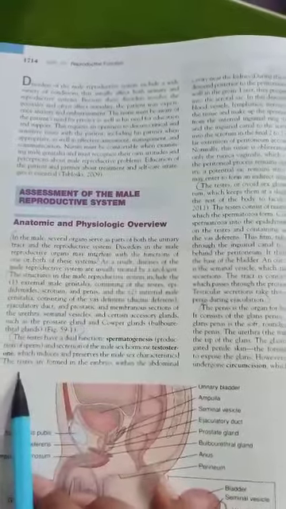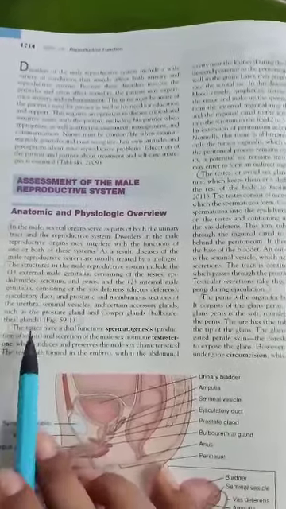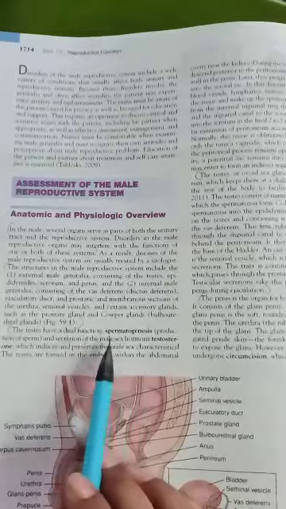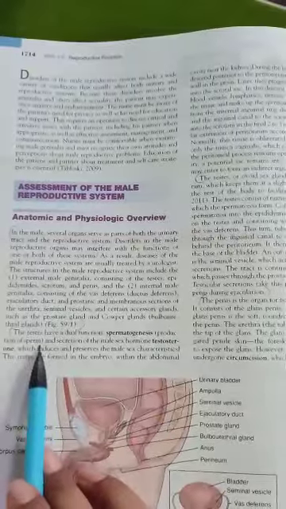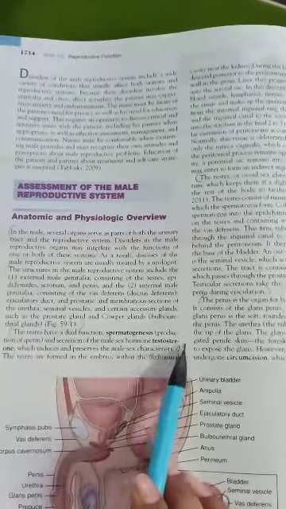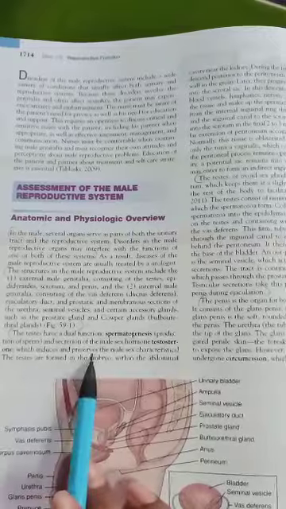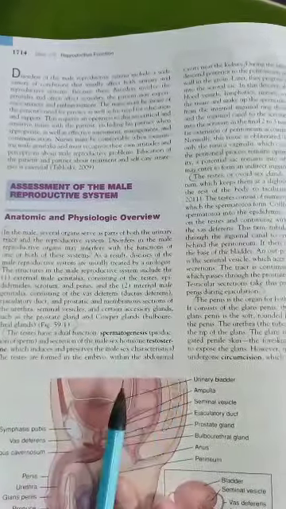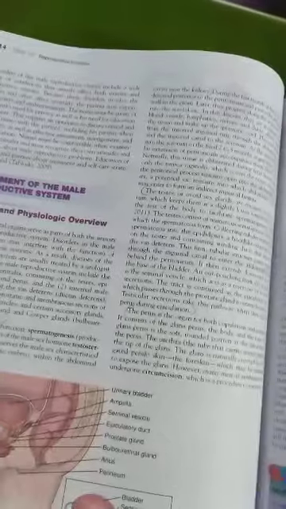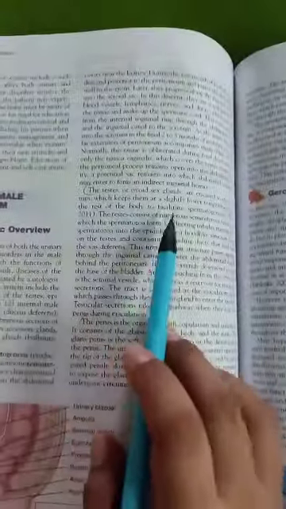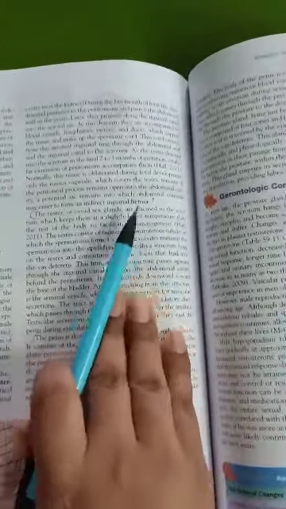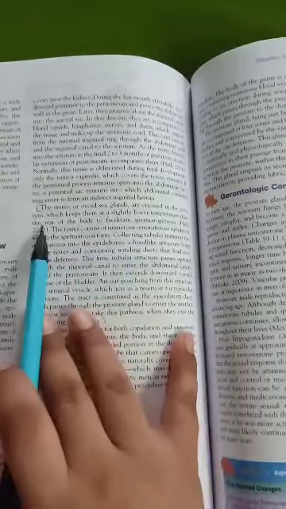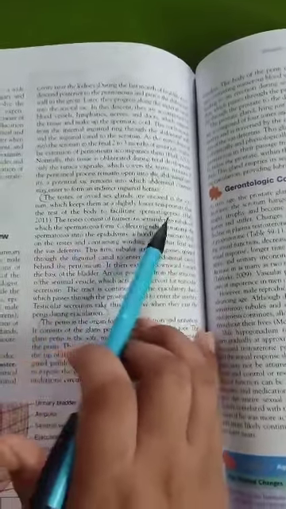Now we will move on to the physiologic overview. The testes have a dual function, that is spermatogenesis, which means production of the sperm, and secretion of the male sex hormone, testosterone, which induces and preserves the male sex characteristics. The testes, ovoid sex glands, are encased in the scrotum, which keeps them at a slightly lower temperature than the rest of the body to facilitate spermatogenesis.